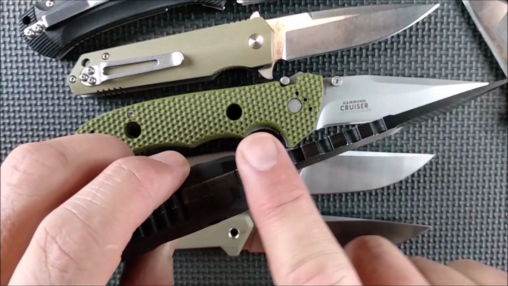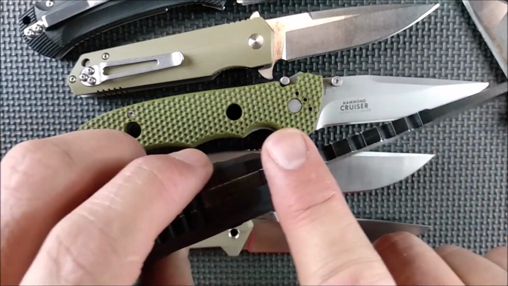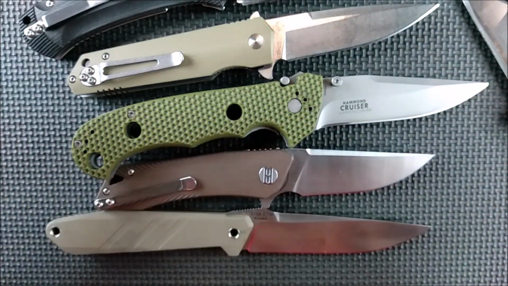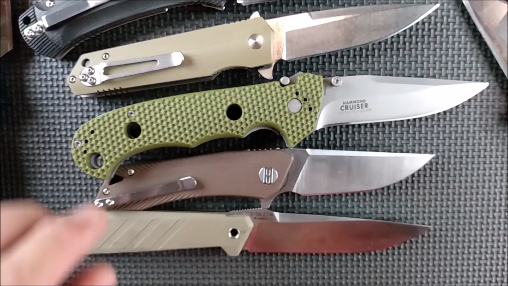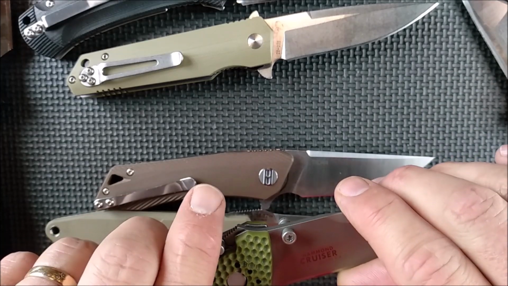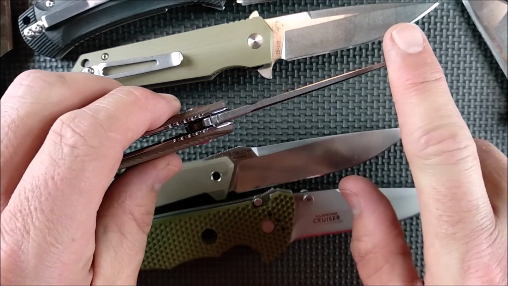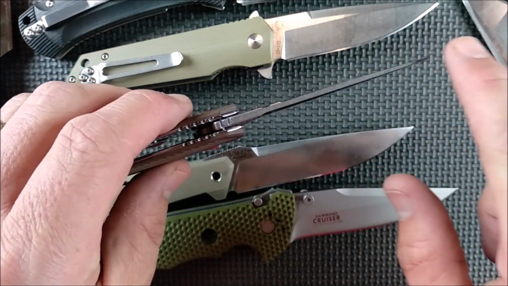Let's talk more about this edge here. So we've talked about the sharp edge. I've talked a little bit about this edge that's not sharp. Let's talk some more about it. I mentioned a false edge. Then you've got this section of the blade. I didn't even talk about this, did I? I mentioned it a few times, but I didn't specifically talk about it.